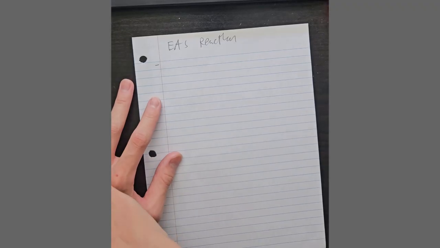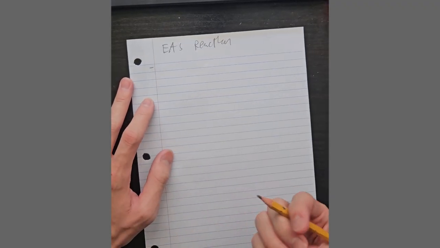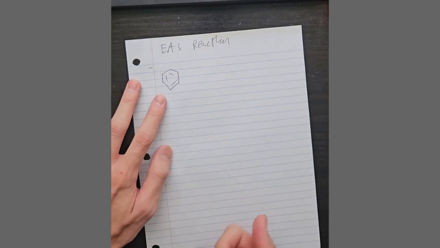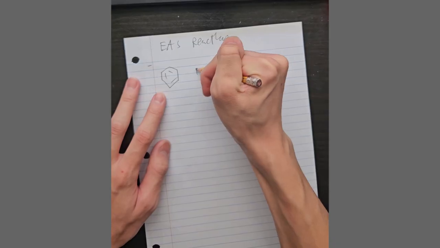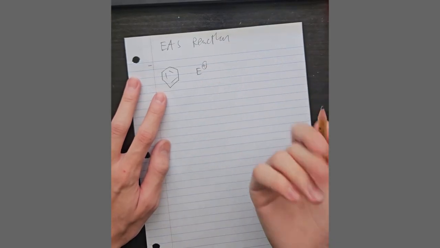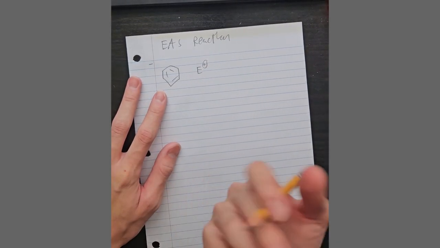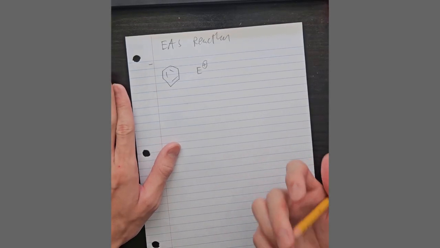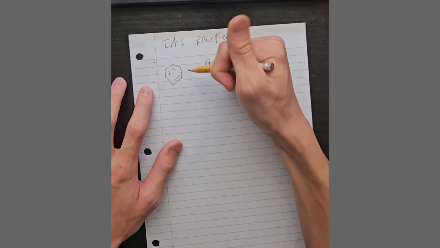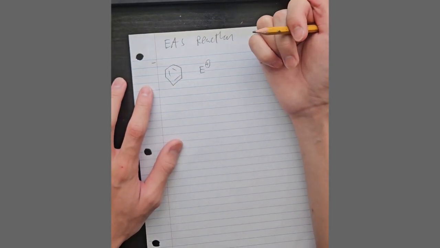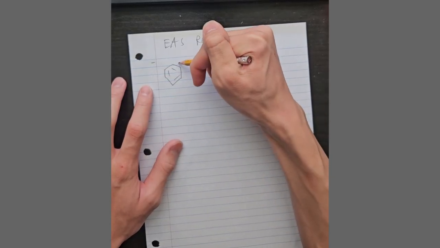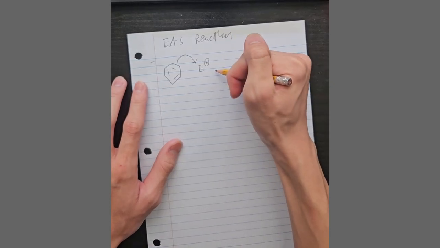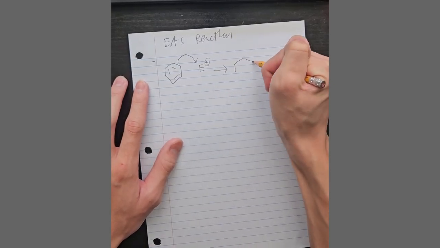So generally, for all reactions of this type, we're going to start with an aromatic compound, in this example here, benzene, and an electrophile. This is usually a positive ion, something that's going to be electron poor. Because of that, the electrons on this benzene ring, which has a lot of them, are going to attack the electrophile and form a bond, sort of like this.